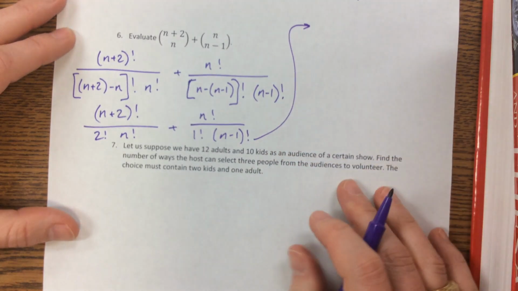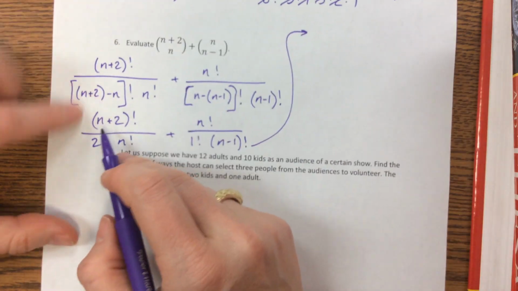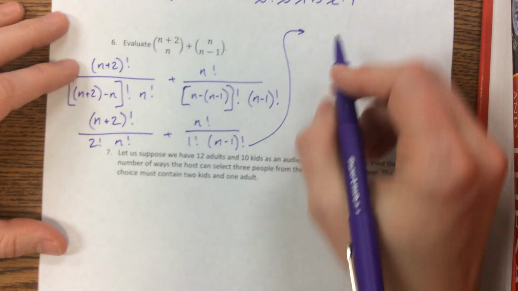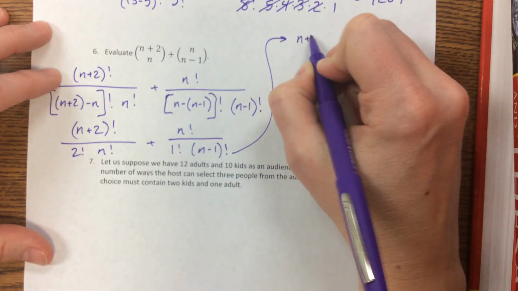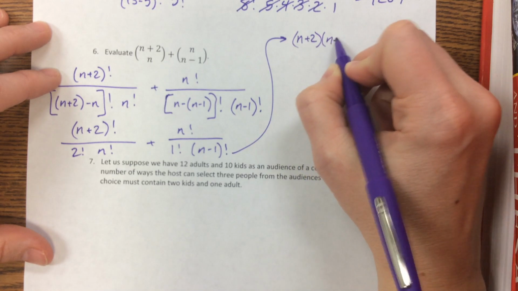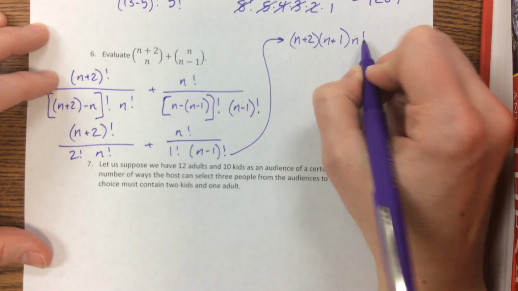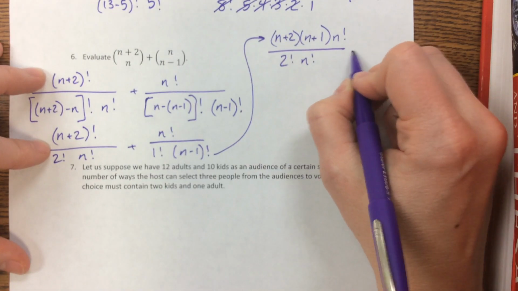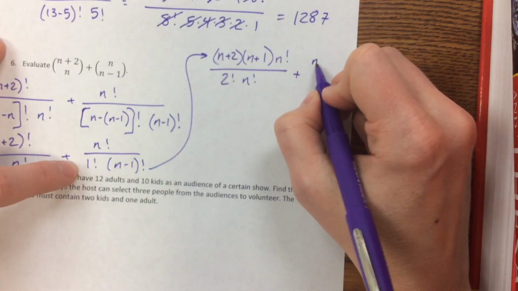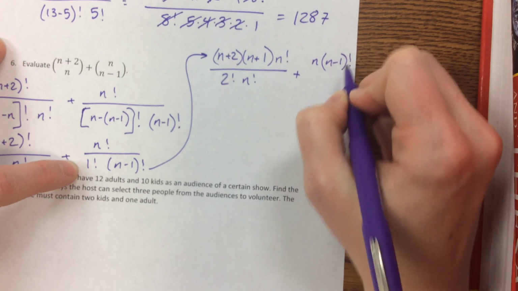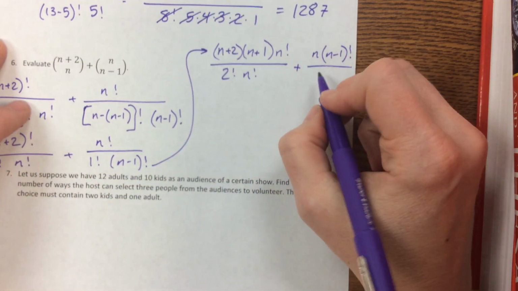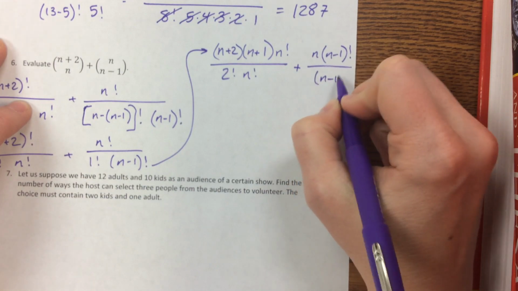Okay, so from here, n plus 2 factorial means n plus 2 times n plus 1 times n, and it keeps going from there. So this is n plus 2 times n plus 1 times n factorial all over 2 factorial n factorial. The next one is n times n minus 1 factorial all over, well, 1 factorial is just 1. And actually, 0 factorial is also 1.